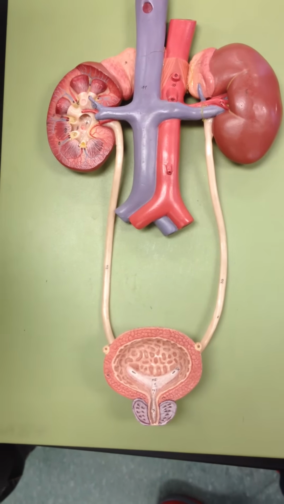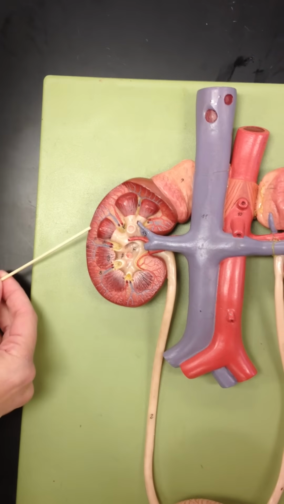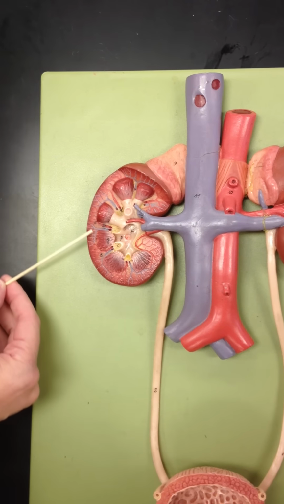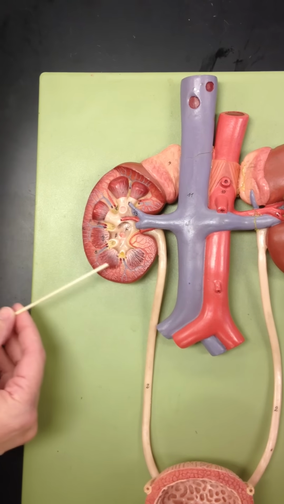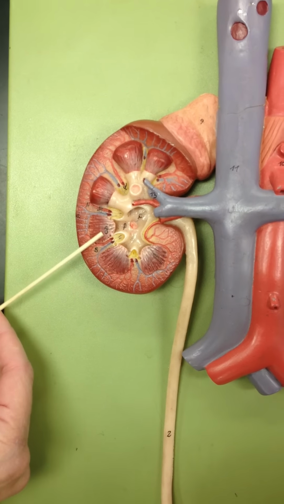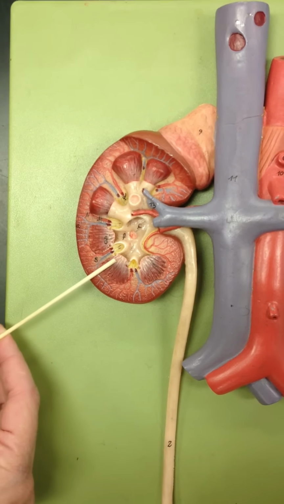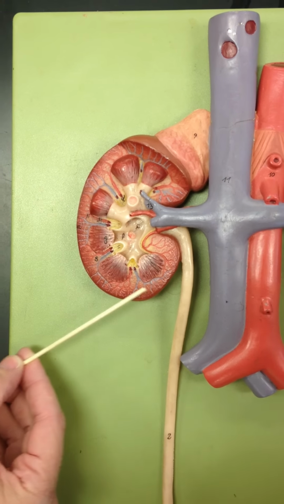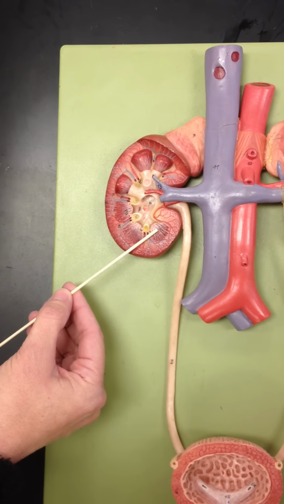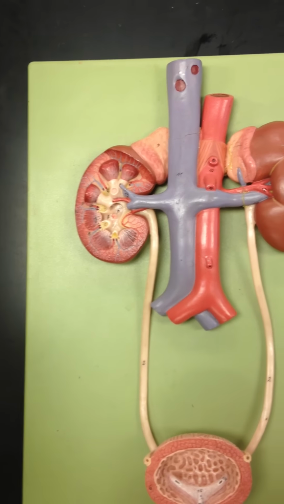Let's see. The outside in this sagittal cut is the cortical substance, or the cortex of the kidney, this outer part. And the pyramids inside, these inside sections, are the medullary substance, or the medulla of the kidney. So the cortex is outside, the capsule is the outermost, and the pyramids or medullary substance are the inside.